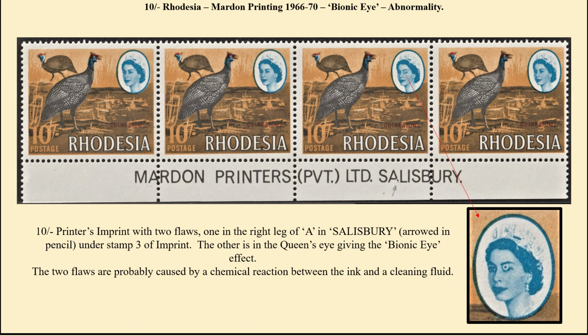Printers imprint with imperfections. The two abnormalities, there is a spot in the A of Salisbury and a spot in the Queen's eye, giving the appearance of a bionic eye. It is probably caused by a chemical used for cleaning, and not having been cleaned off properly has caused a reaction with the printing ink.